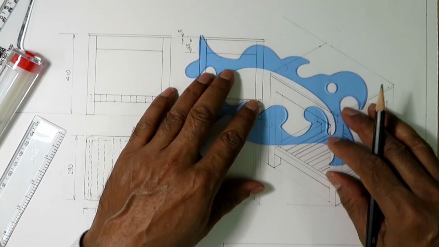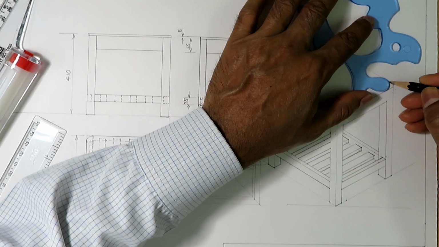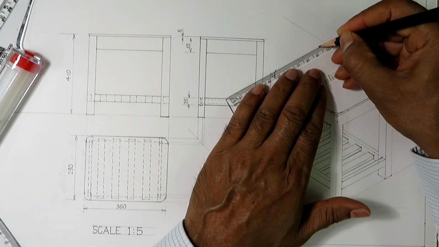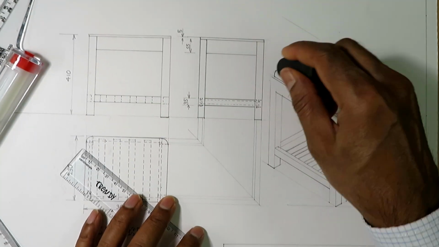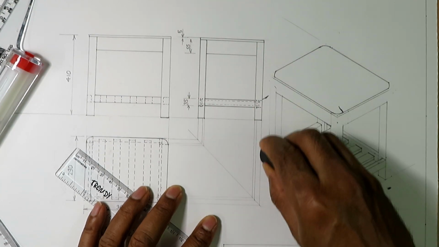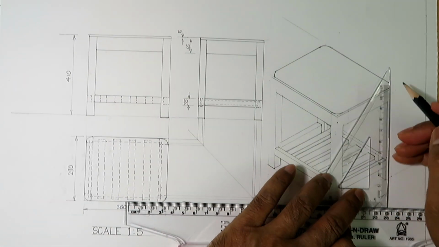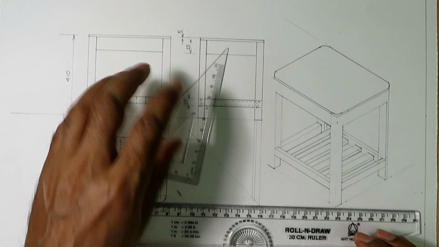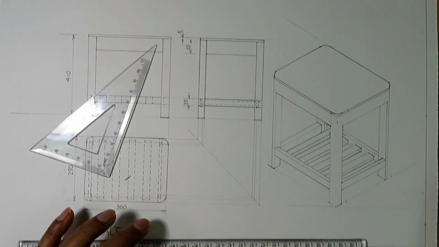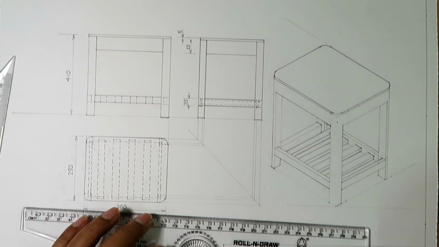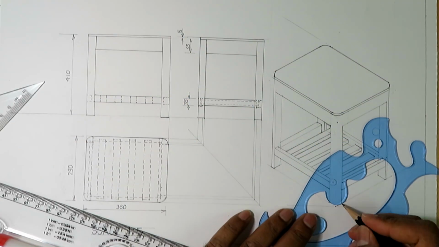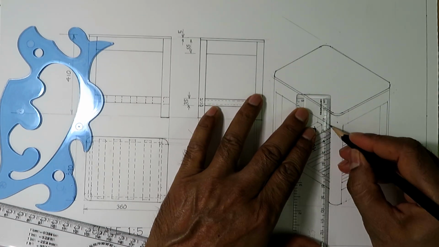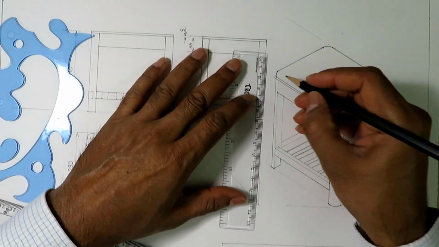Now the top seat of this stool has rounded corners. So here we will use this French curve to draw this rounded curve. You can also use the 4-box method to draw the isometric view of a circular object. But in this case, since the corners are very small, we can use this French curve and draw this curvature. That kind of curvature is also in the legs of the stool.